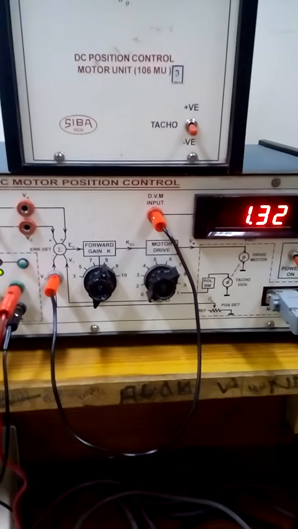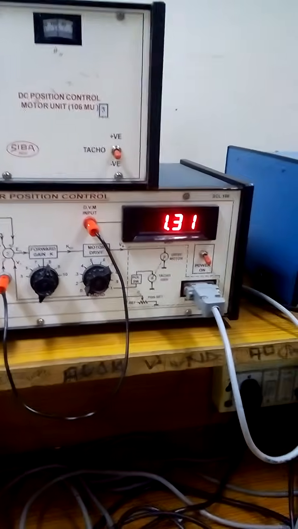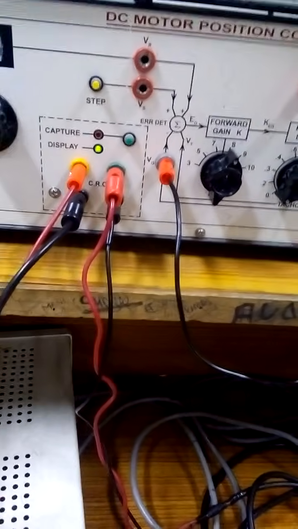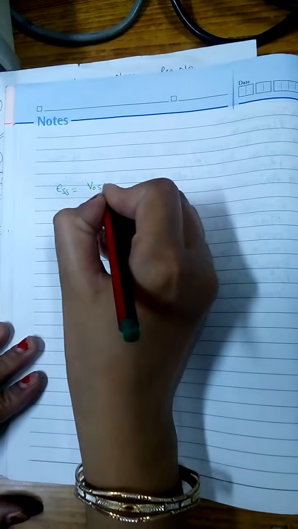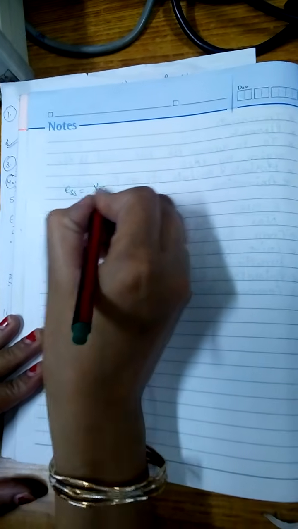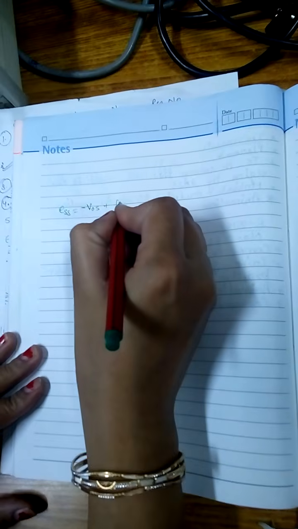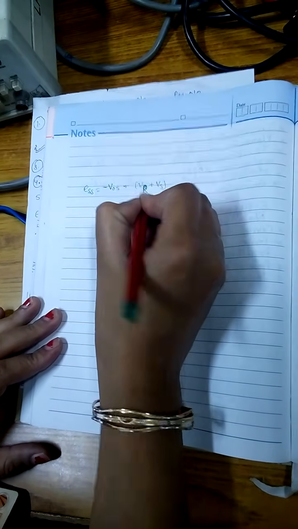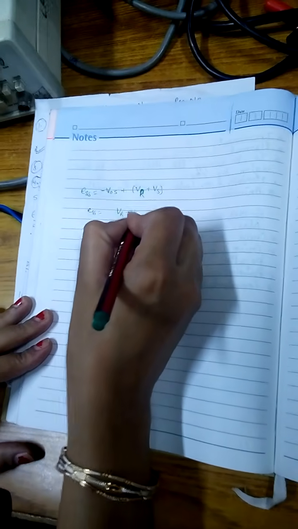ESS is equal to V0 step minus VR plus Vs. So steady state error you can write as VR plus Vs minus V naught S. So this is your steady state error.